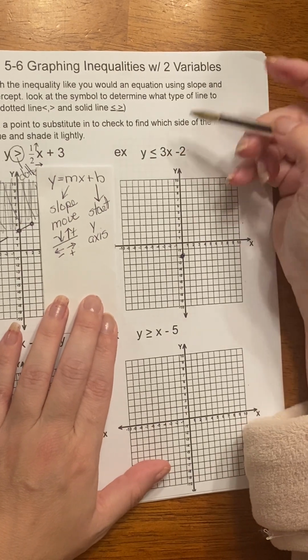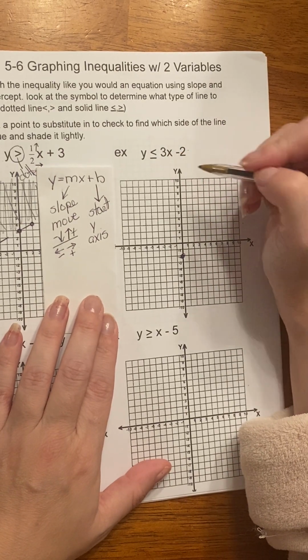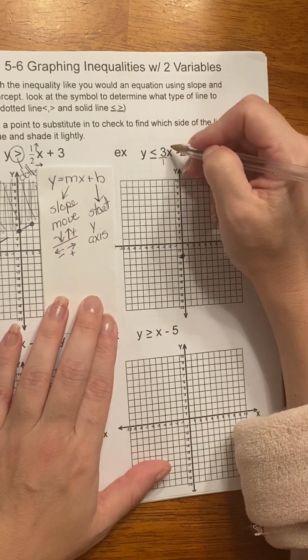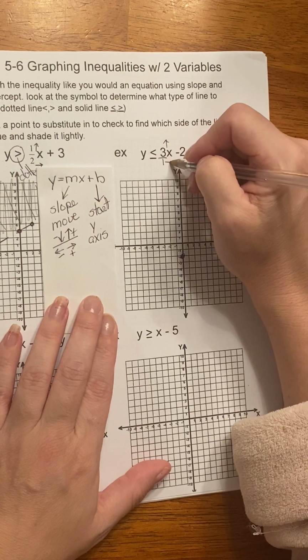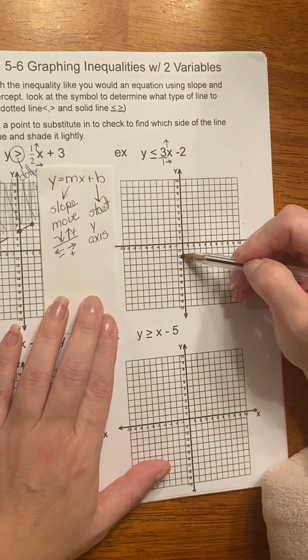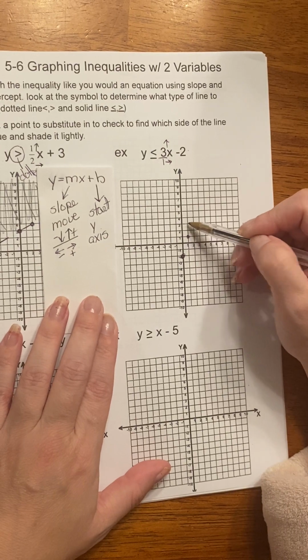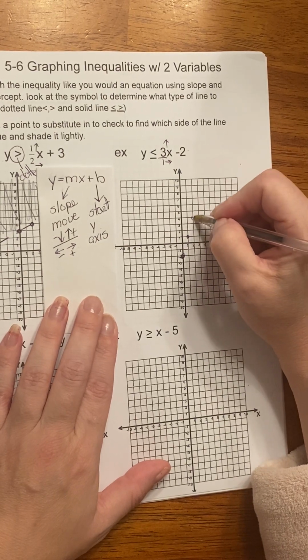And now we've got a whole number here. Well, hopefully you remember, in order to change a whole number to a fraction, we put it over 1. And it's all positive again, so that means we're going to go up 3 and to the right 1. So from here, we're going to go 1, 2, 3 over 1.